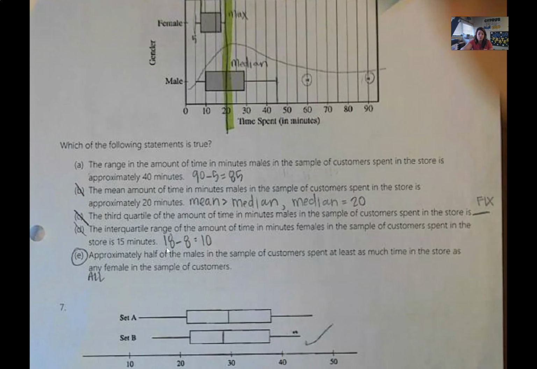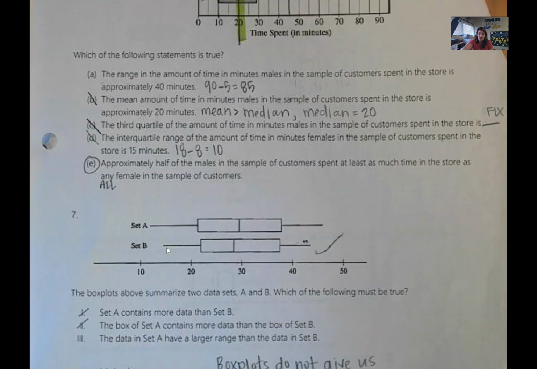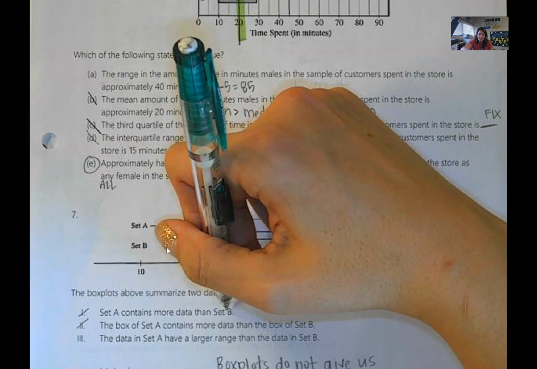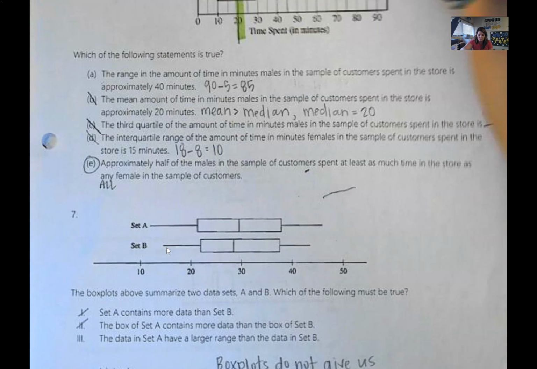Number 7 is a really great problem. So the box plots above summarize 2 data sets, A and B. Which of the following must be true? Set A contains more data than set B. No, it does not. And by data, do they mean observations?